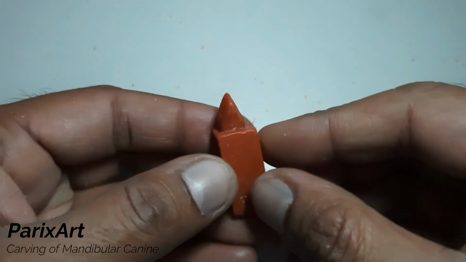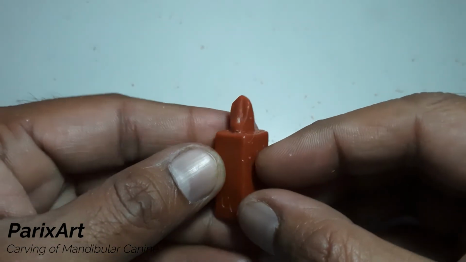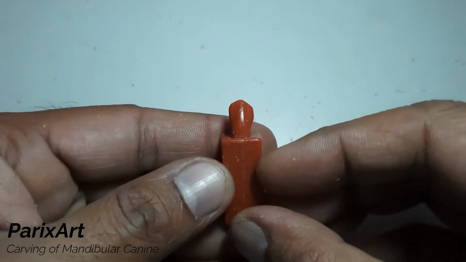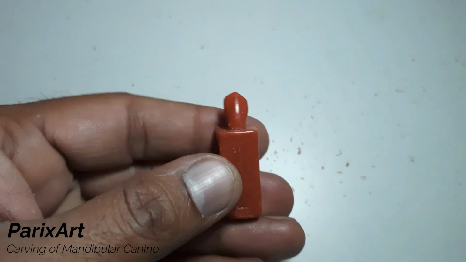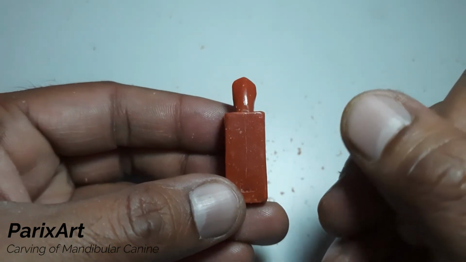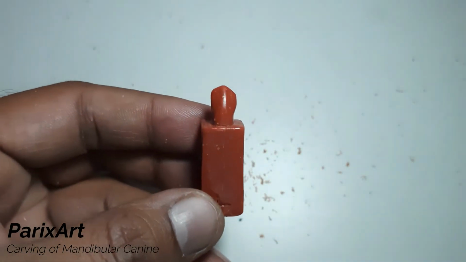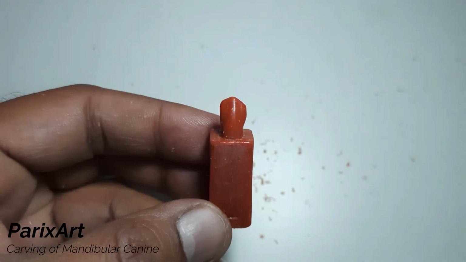Done with the crown of the mandibular canine. See the features developed. A little correction will be required after the root carving, so watch the video till end. We'll clean it up and proceed with the root carving.